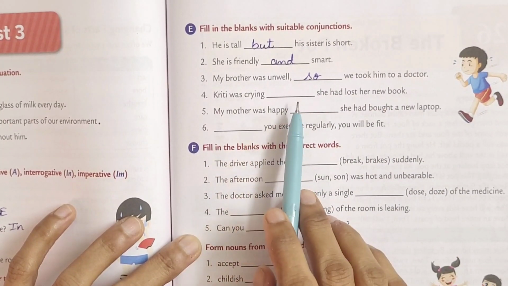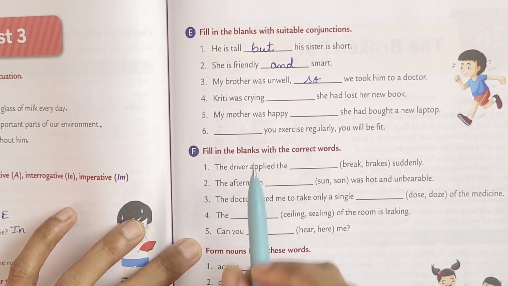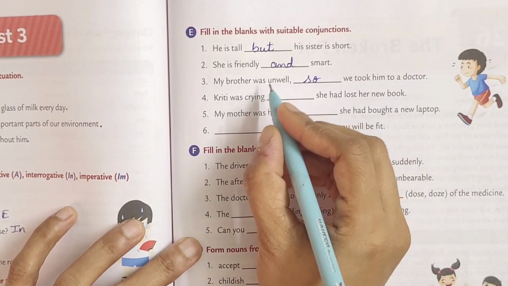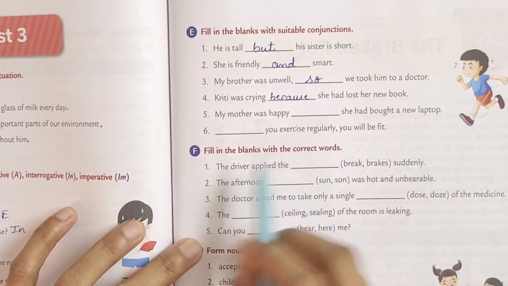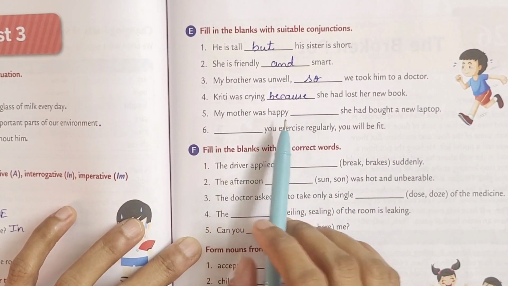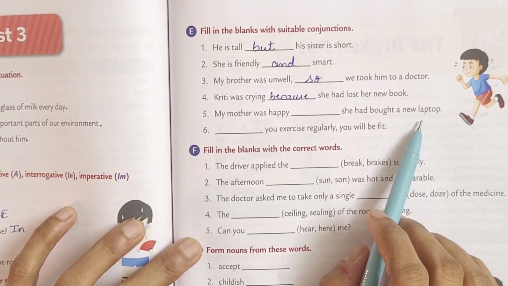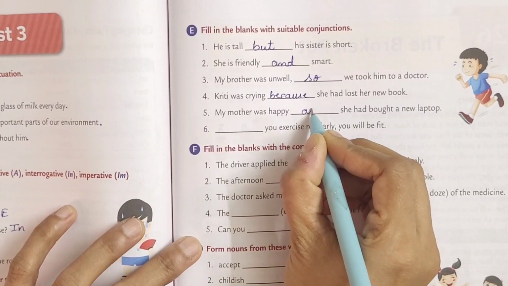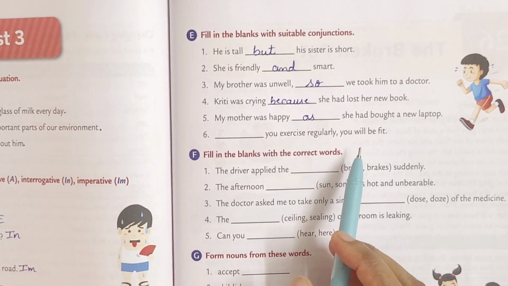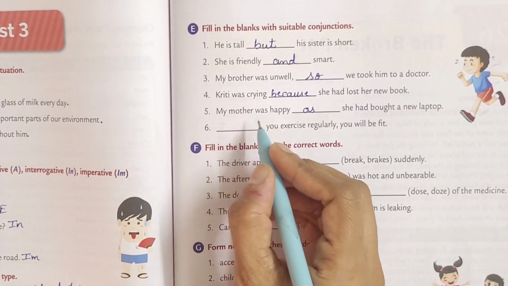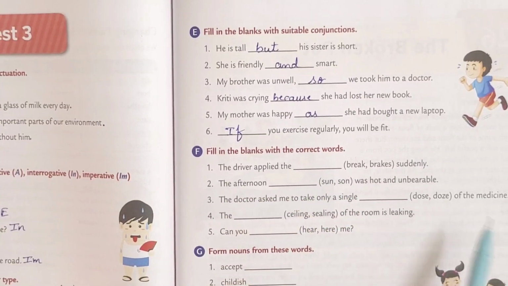Kriti was crying dash she had lost her new book. Because she had lost. My mother was happy dash she had bought a new laptop. As dash you exercise regularly, you will be fit. If. Next.